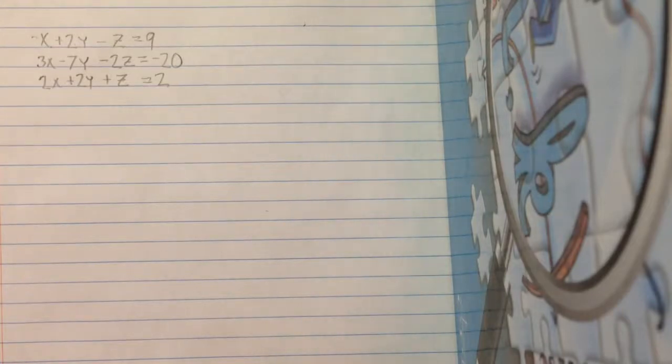Hello everyone. Today I'm going to teach you how to solve three equations with three variables on the TI-83 Plus graphing calculator. This is the fastest and most efficient method I have found so far, and it seems to work fairly well.